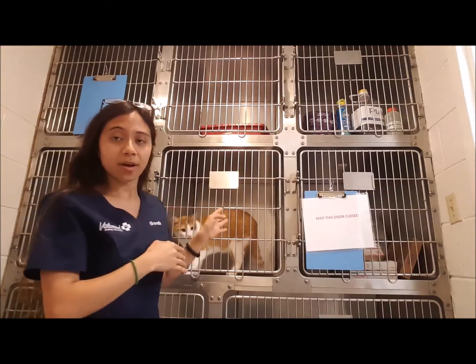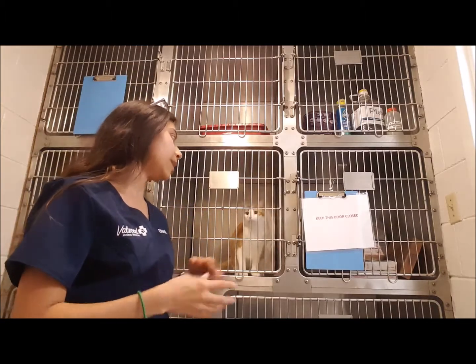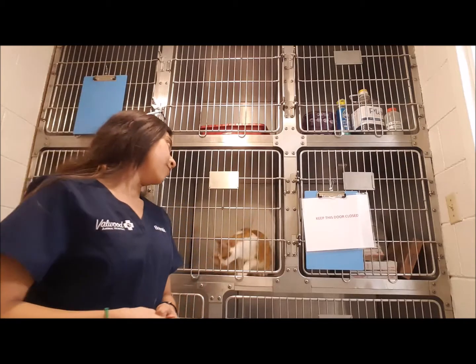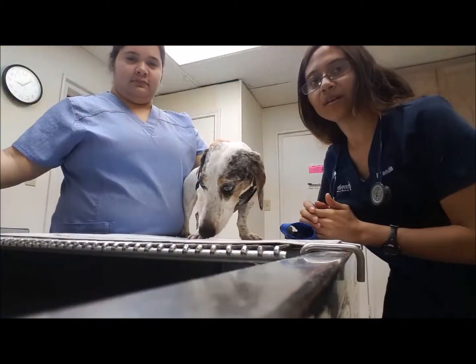For more aggressive cats, we would use a towel to be able to get them out, maybe wrap them up. Same for small dogs, you could also use a towel, and for the larger dogs you can use a leash to wrap around their heads before you take them out of the kennel.